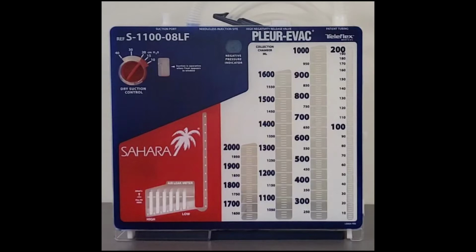On the front face, we have the dry suction control knob, negative pressure indicator window, the air leak meter, and the collection chamber denoted in mLs. Here at the top, we have the suction port where the tubing is connected to the suction, the needleless injector site, high negativity release valve, and the patient tubing connection. At the bottom, there is a base stand that also swivels to make it extra secure.